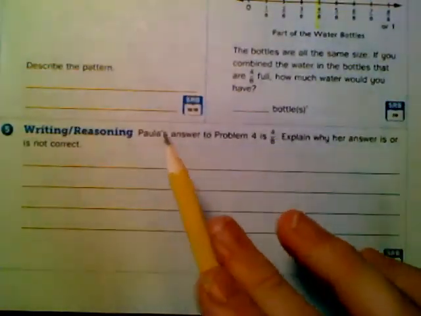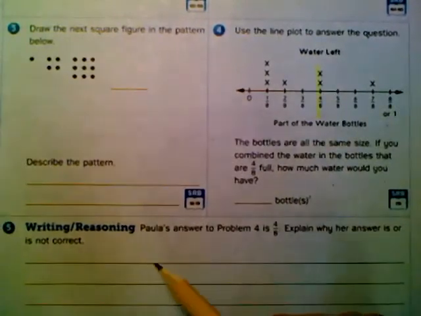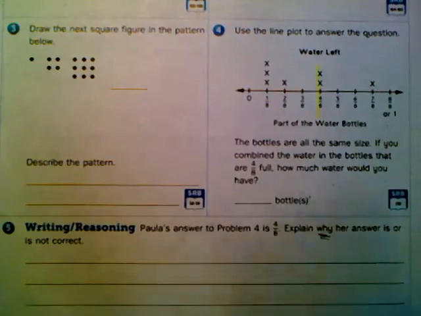Down here, Paula's answer to problem 4, which is the problem I was just talking about, is 4/8. She's saying that if you have these 2 bottles of 4/8 water and you add them together, you have 4/8. Is she right or not? Now, you can't just write yes, she's right, or no, she's wrong. You also have to explain why she's right or wrong. Okay, so what did she do wrong if she's saying that that's the answer and you don't agree? Or why is that right if you look at that and you say, yeah, I agree with that answer? Okay, that one's going to take a little thinking. But these math boxes aren't that bad. I think they're going to look pretty good.